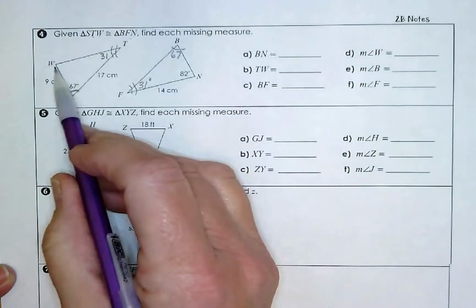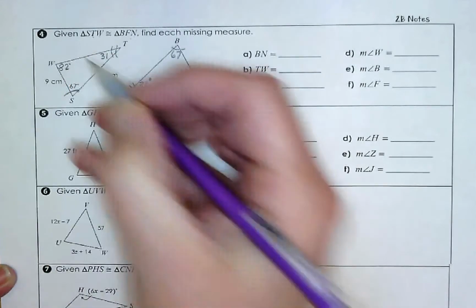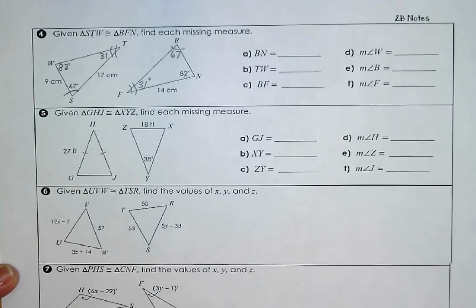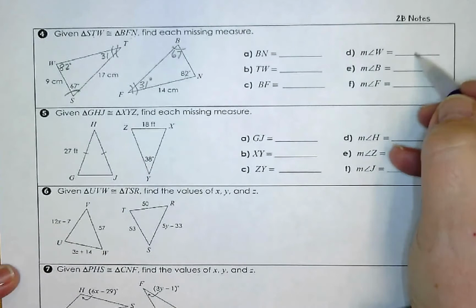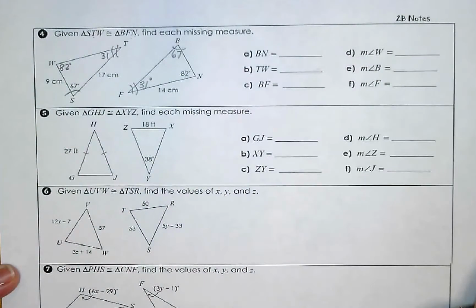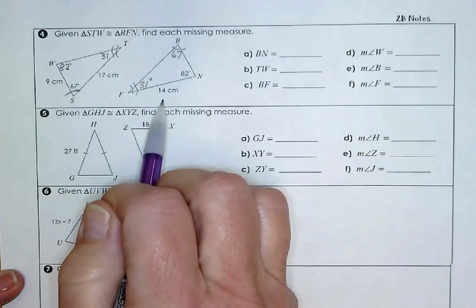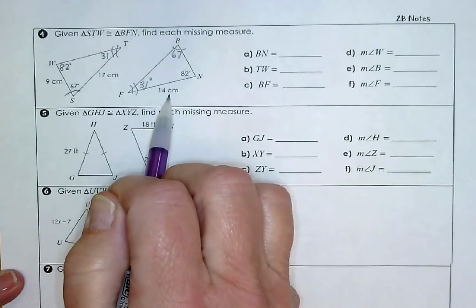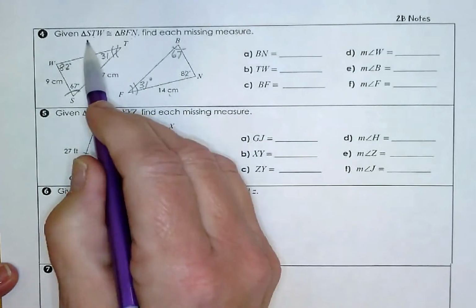And then W and N are also the same, so if one is 82, the other one is 82. Okay? Then I can easily go over here and fill in my answers because I have already the answers all written down. As far as the sides go, I can see I have a 9 and a 17, and over here I have a 14. So I think you can kind of see which ones are going to go together, but let's just go through.